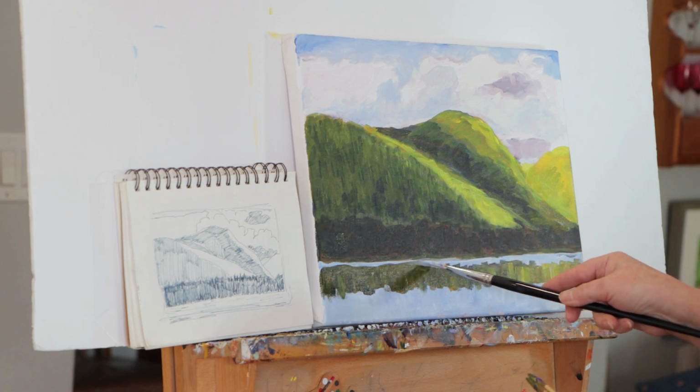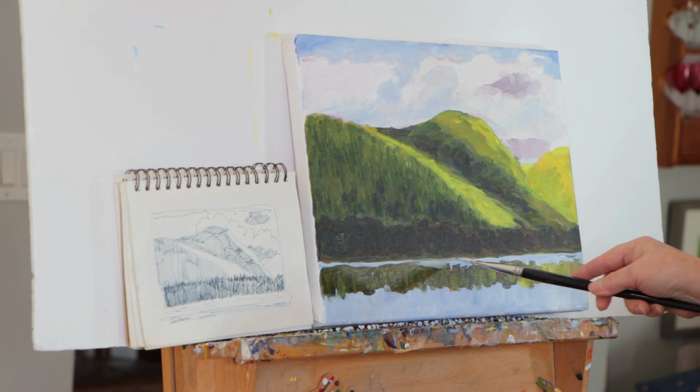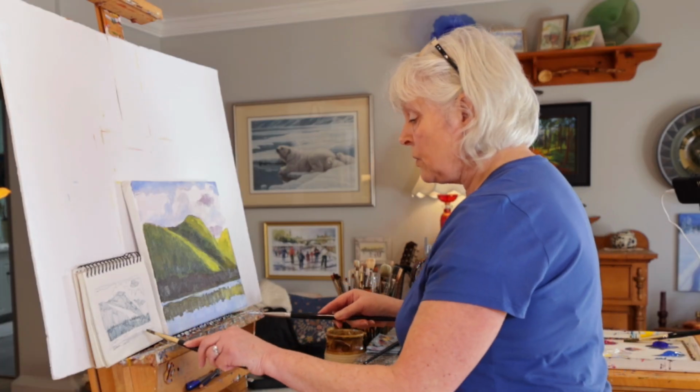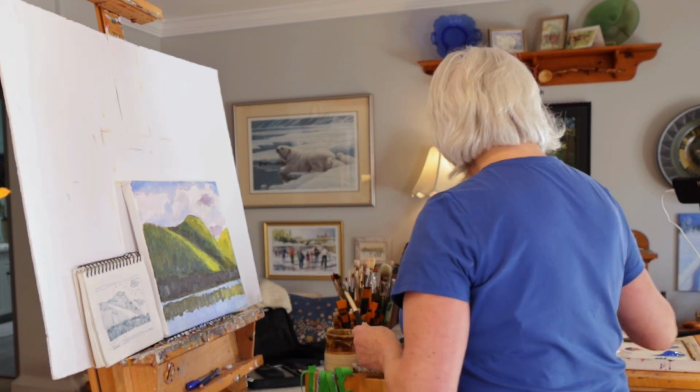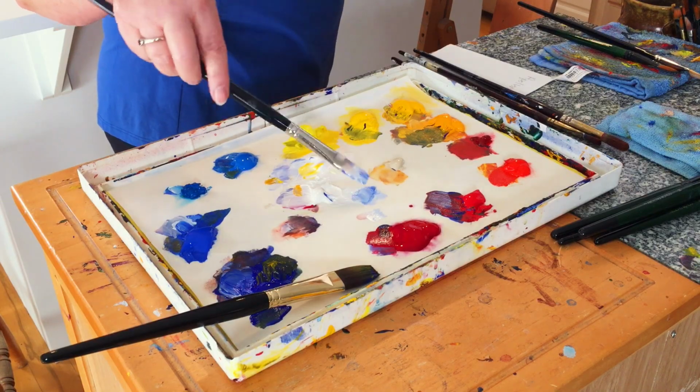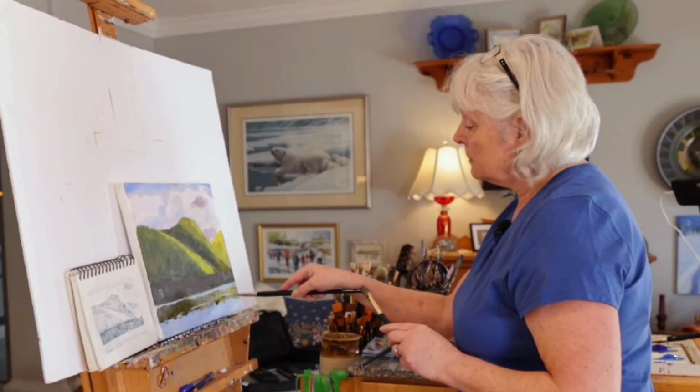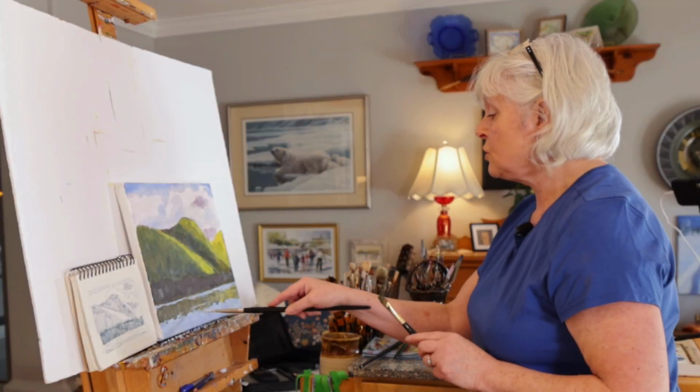And I know that the water wasn't perfectly calm because I have some strokes here showing that there was some movement in the water. So I'm going to tap my brush on my palette to move the paint, pulling my stroke through.